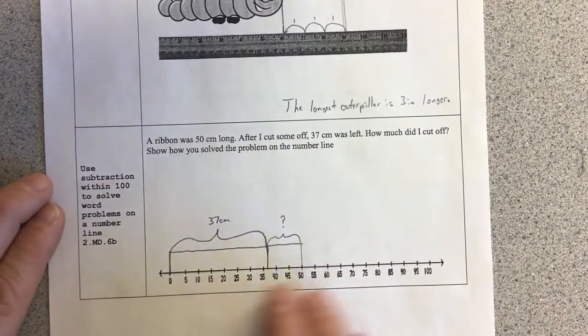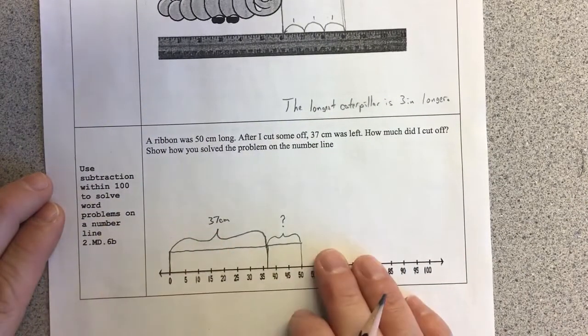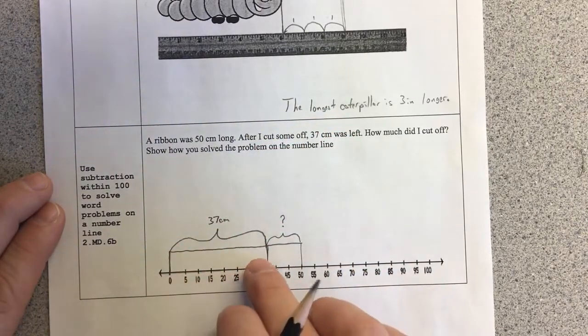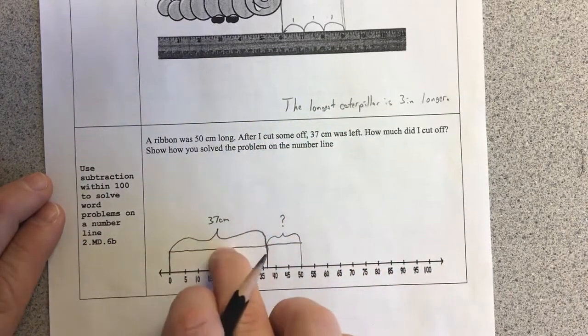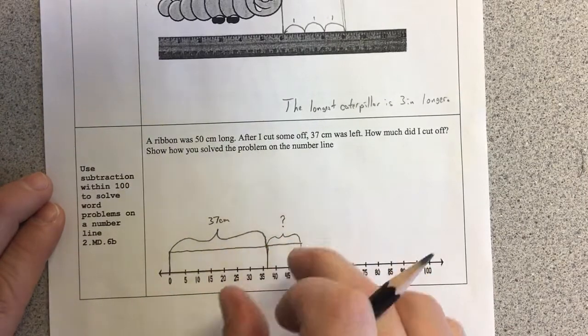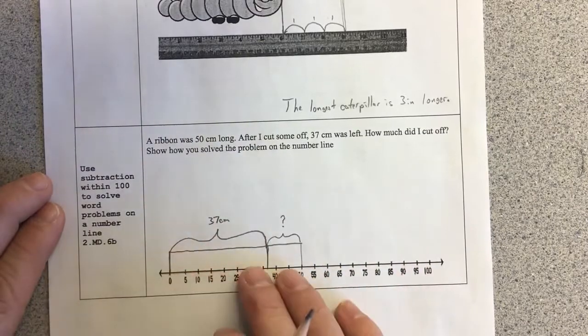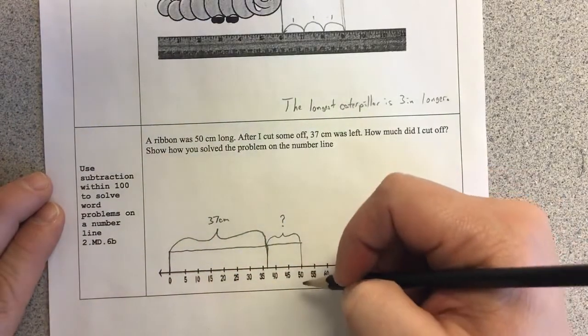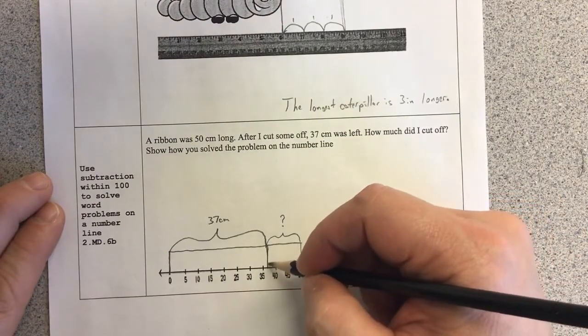So this is that read, draw, write that you've been working on in your application problems. So I read the problem, I drew a simple model. So here's my ribbon, here's the piece I cut off, this is that little extra piece, that piece I had left, and I want to find out what that is. Now your picture may look different, but you need to use that number line. So I'm going to use the number line to hop back till I get to that piece.